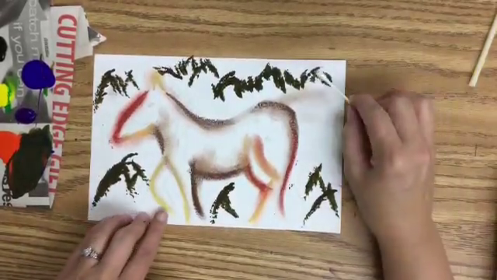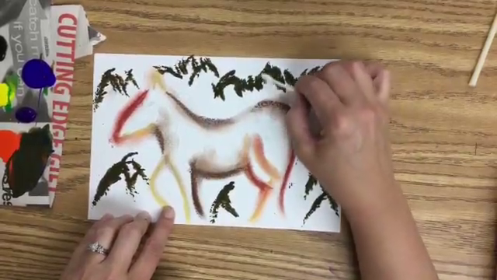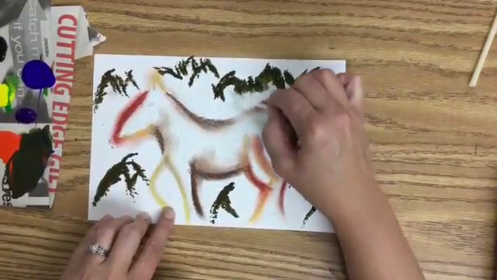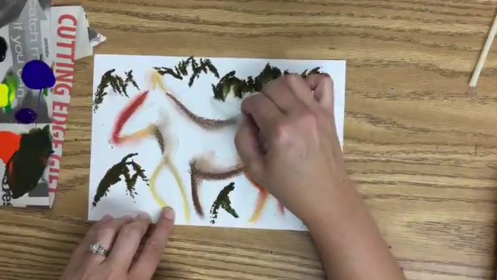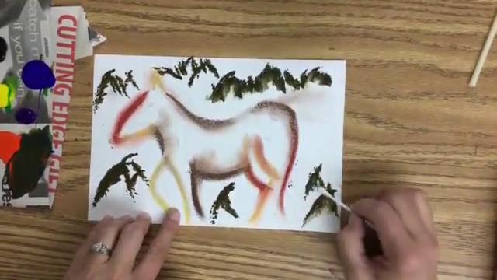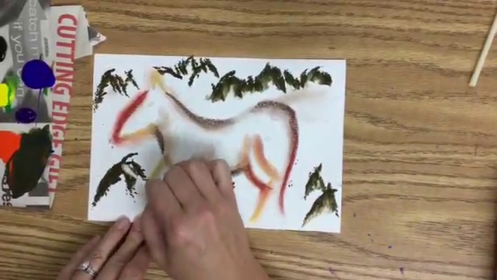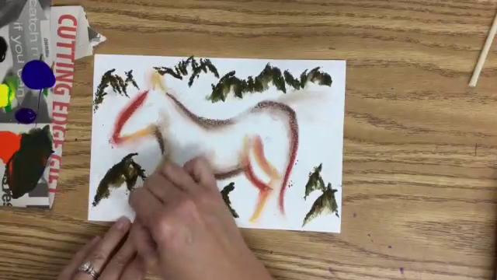Now, I don't have to stop. If I want to do something else with those mountains, I can use any of my other tools. Feel free to experiment with the tools and paint to see what kind of textures and brush strokes you can gather from those. They all have a unique, different style that you might want to use for other paintings of certain things later in the year.